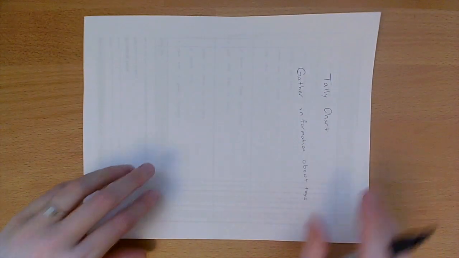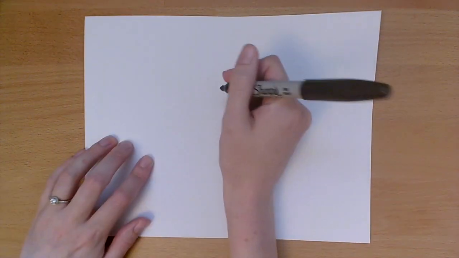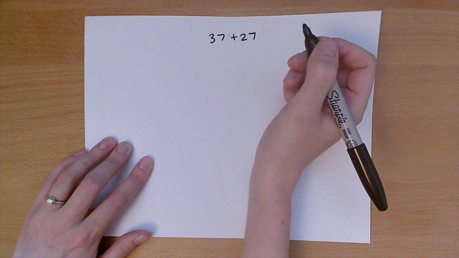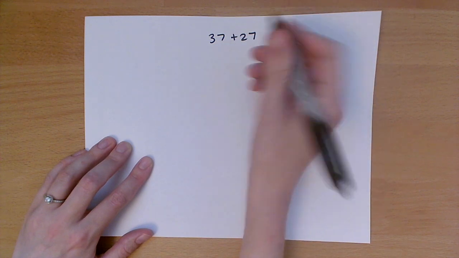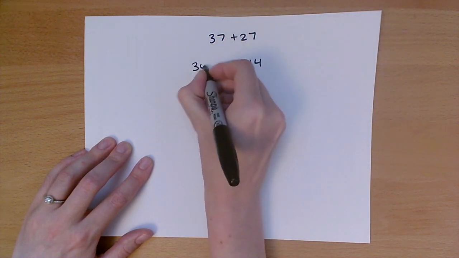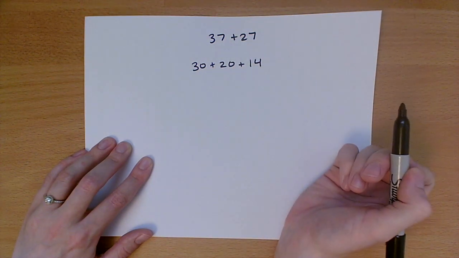What about 37 plus 27? So again, I'm going to split those up. I know the 7 plus 7 will equal 14, and then I've got 30 plus 20. So I've got those 3 numbers.